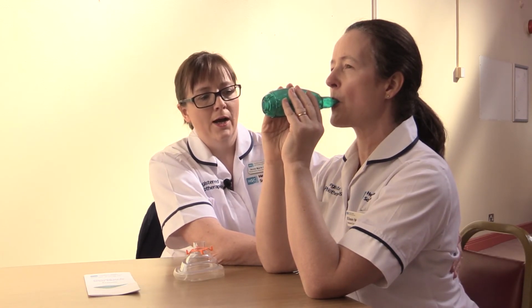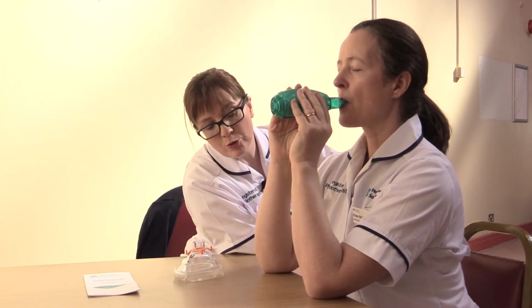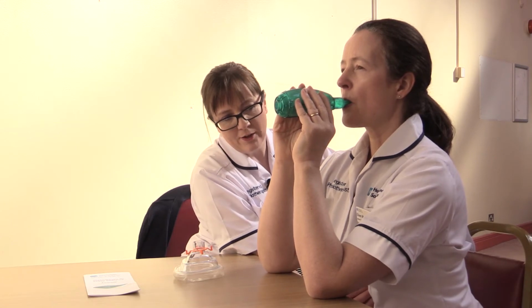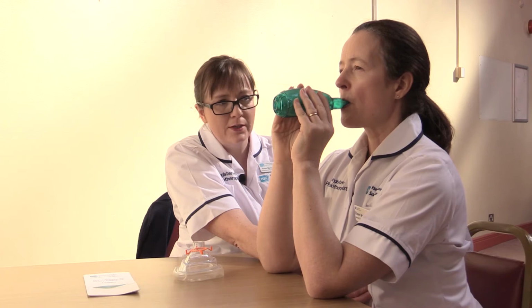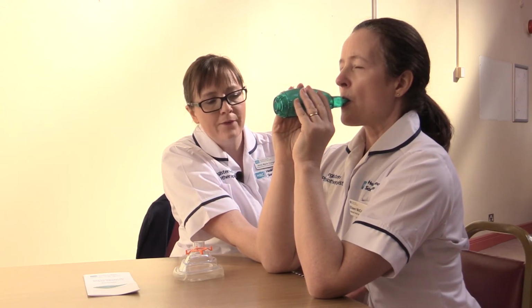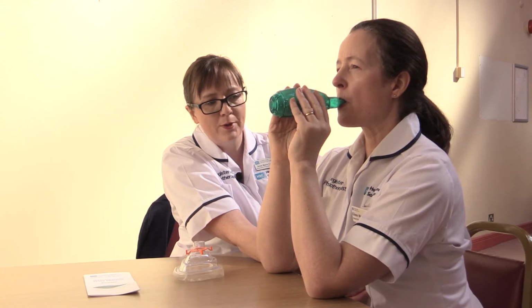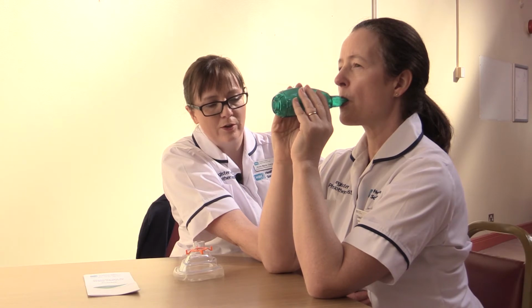As Eileen's doing that and getting comfortable with the technique, you can put your feel for the diaphragm just under the breastbone. Breathe in, Eileen, hold it in, and then engage that muscle on the breath out. So push your diaphragm against the therapist's finger.